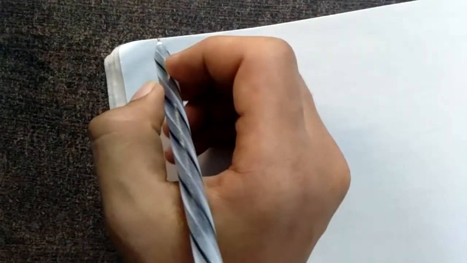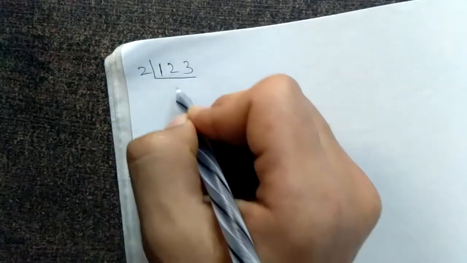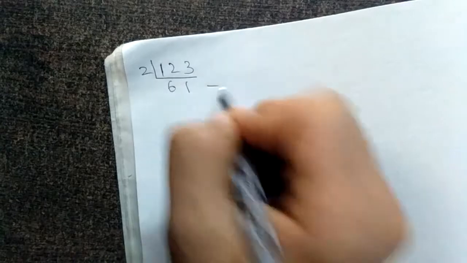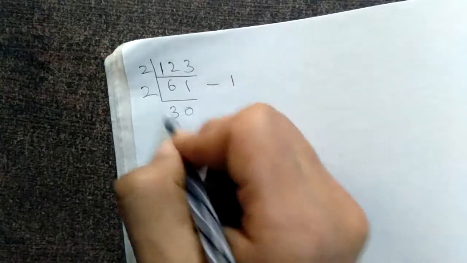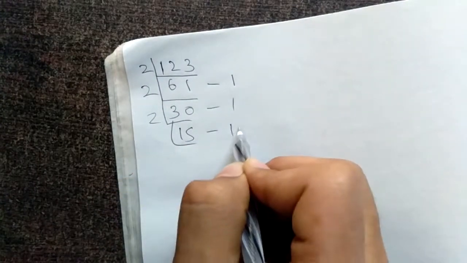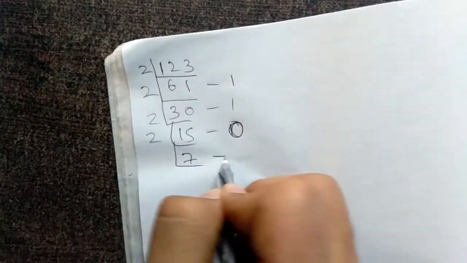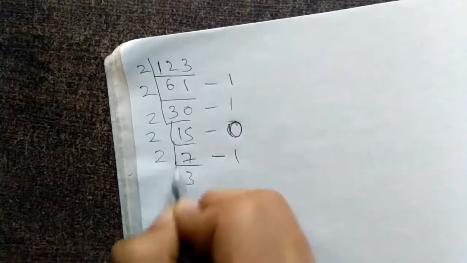So let us do it. Let's say I'm going to take the integral part 123. If I divide that 123 by 2, I'm going to get 61 with a remainder of 1. And if I divide this by 2, I'm going to get a remainder of 0 over here. If I divide this by 2, I'm going to get a 7, with remainder 1.